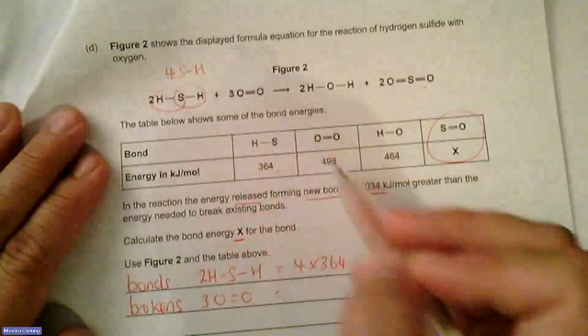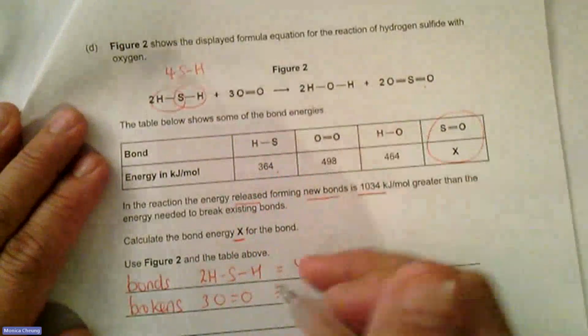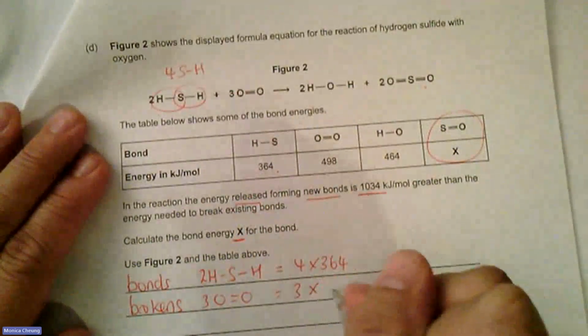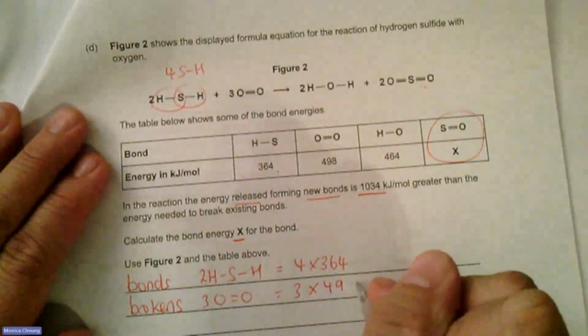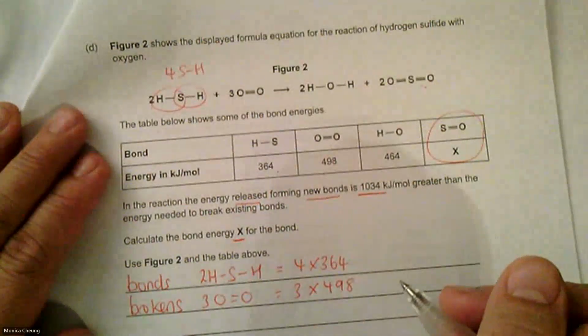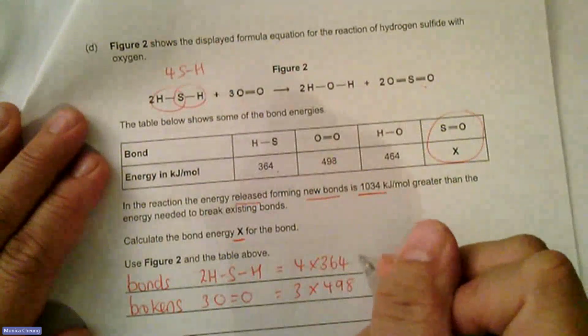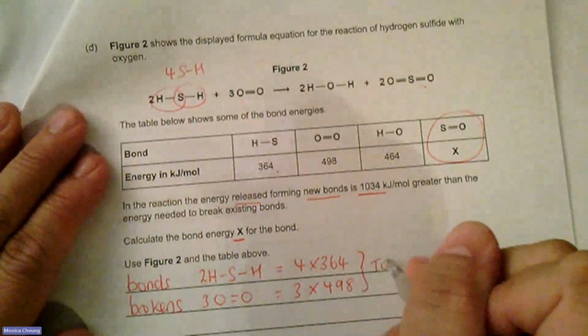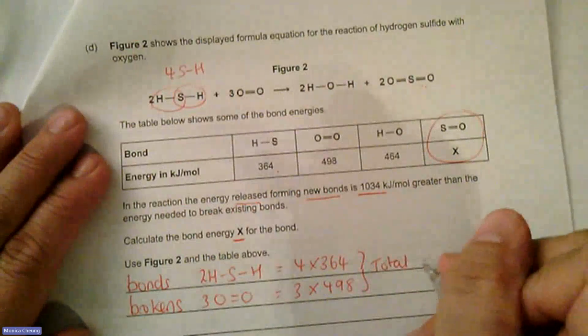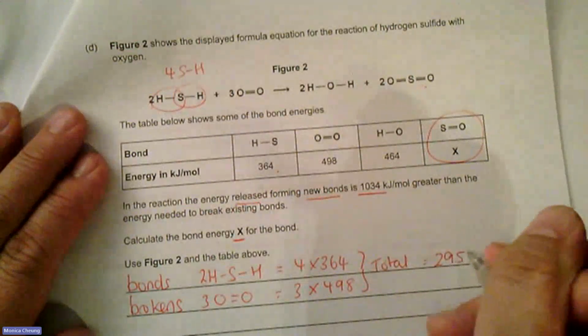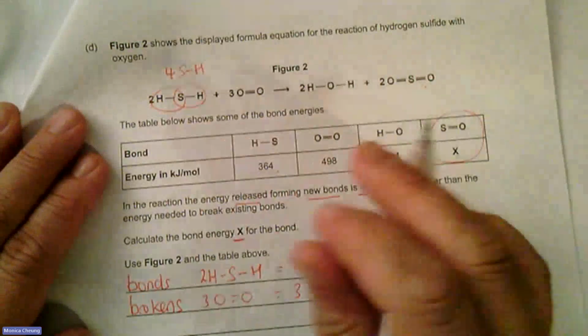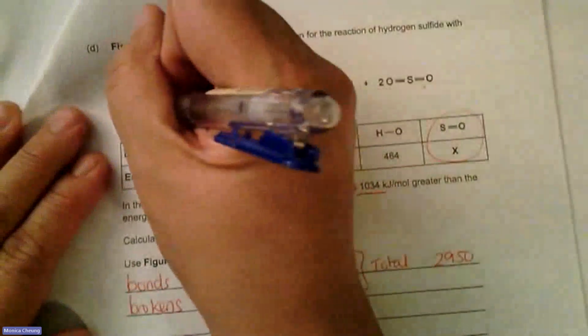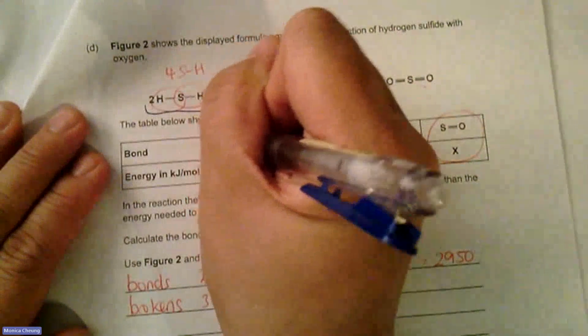The next one is simpler. I've got 3 from the oxygens, so that's 3 times 498. I work this out and then do a total. The total of both of these is 2,950. So that's my total of bonds broken. That's the first part, this part of the equation. This is bonds broken.